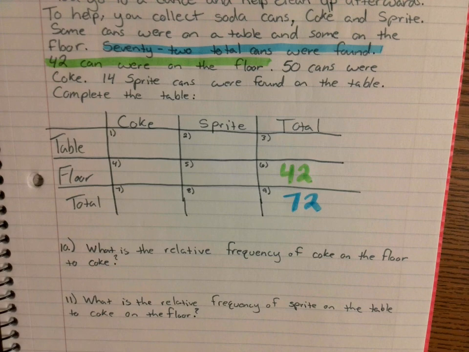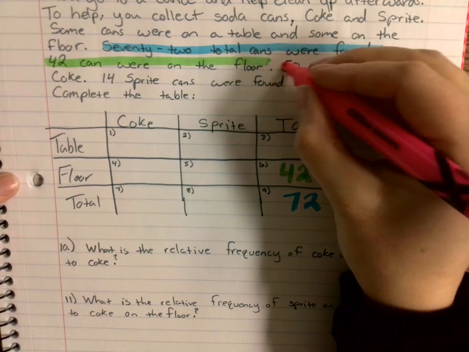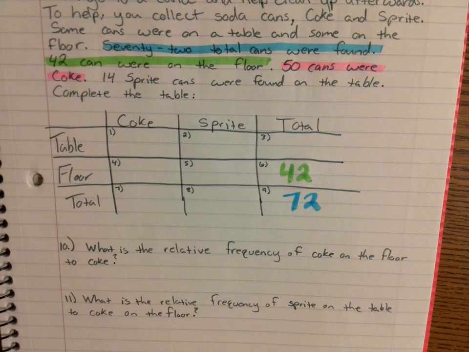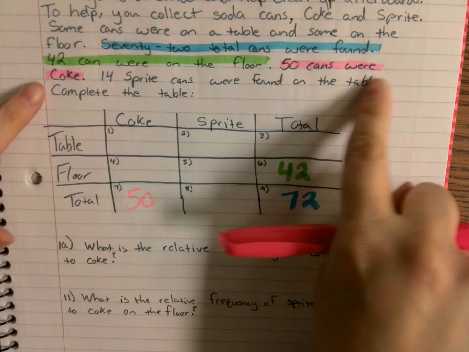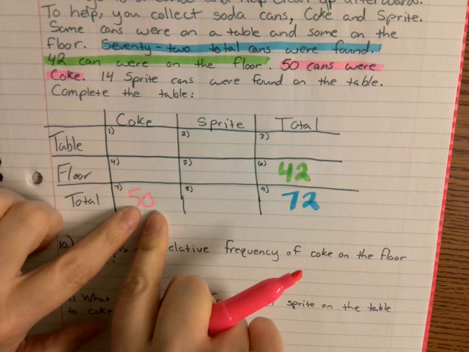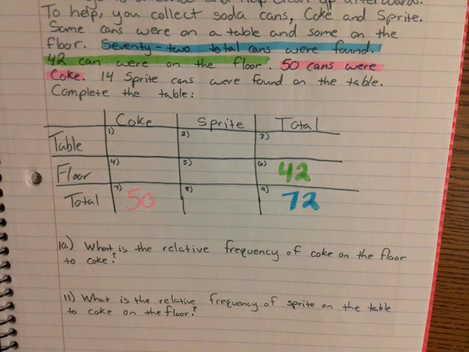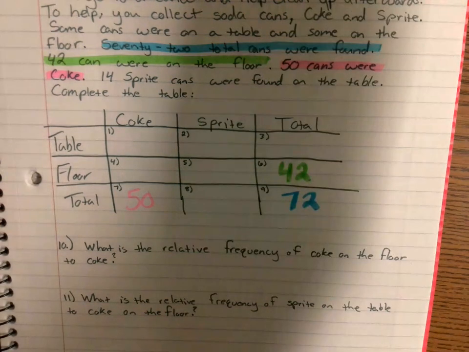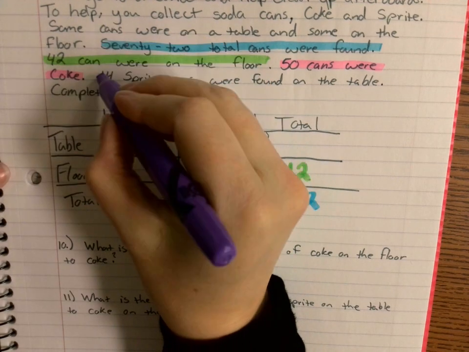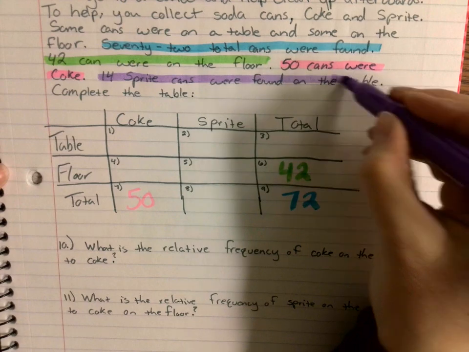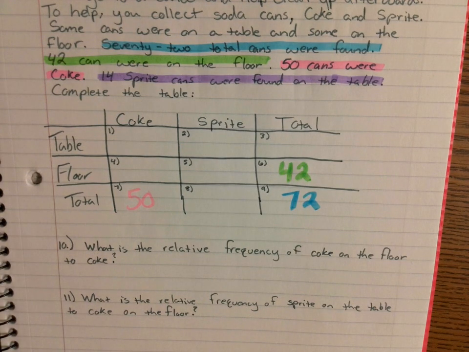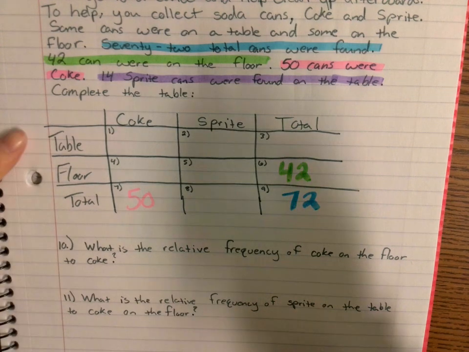Okay. Then we've got the 50 cans of Coke. 50 cans of Coke is going to be located where, Bonnie? Number 7. Good. So 50 cans is a total, so it is going to be on the total Coke, because it doesn't say 50 floor or 50 table, just 50 cans of Coke. Okay, so that has to be comprised for the total. And then our last one is going to be 14 Sprite cans that were found on the table. 14 Sprite cans found on the table is going to be located where, Leland? 2. Okay, so we're going to put 14 here.